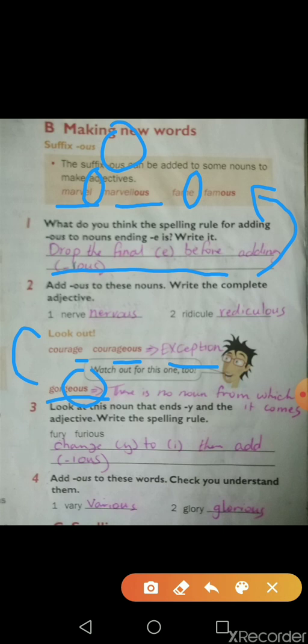Okay? Let's see question 3. Look at this noun that ends with Y and the adjective. Write the spelling rule. Fury, furious. Change Y to I, then add I-O-U-S. So again, as we said before we came to this page, when the word ends with Y, we drop the Y and add I-O-U-S. Or change Y to I, then add I-O-U-S.